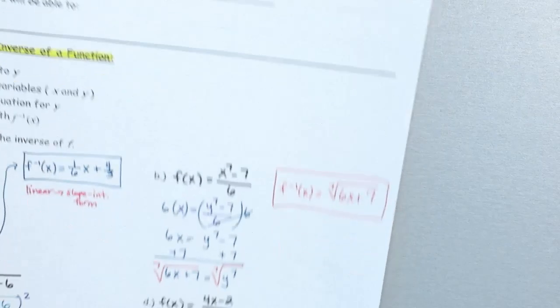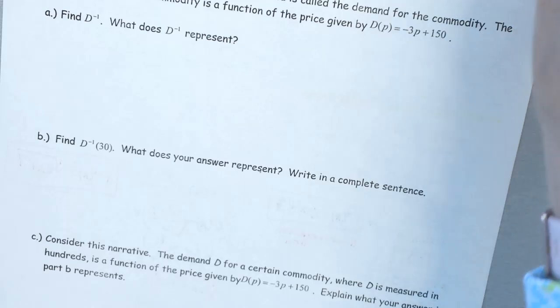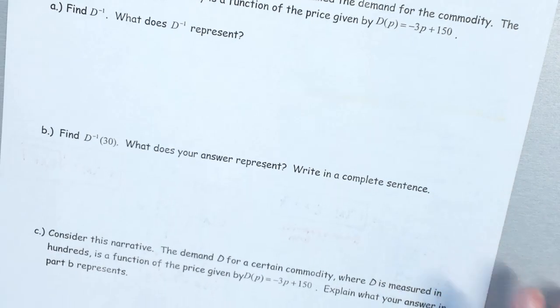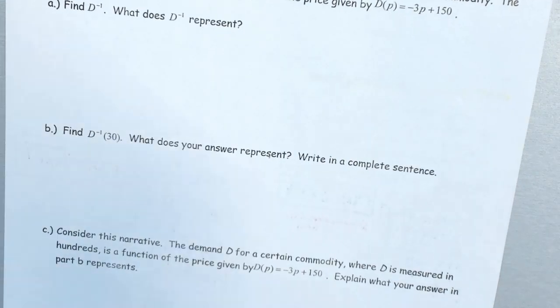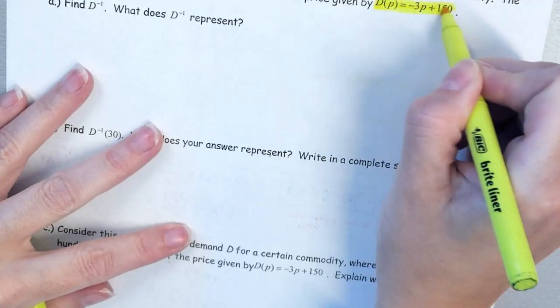All right. Good job. So now we are going to talk about inverses and then what they mean in context. Okay, so the amount of a commodity that is sold is called the demand for the commodity. The demand for a certain commodity is a function of the price given by this equation.